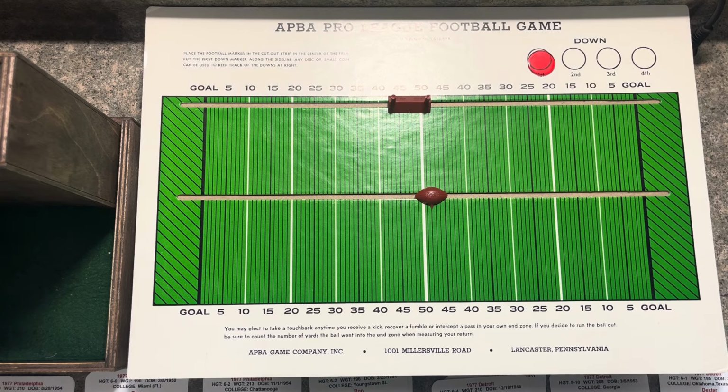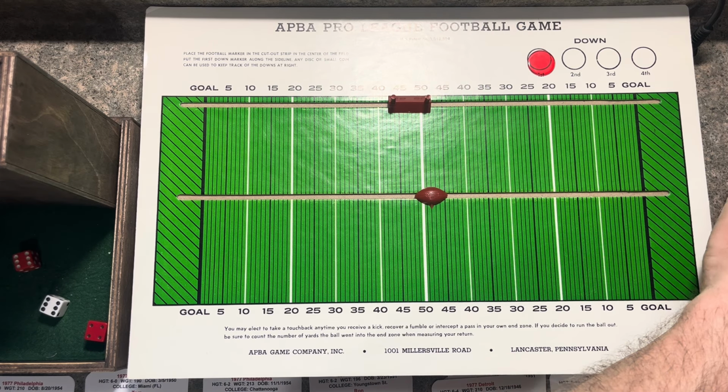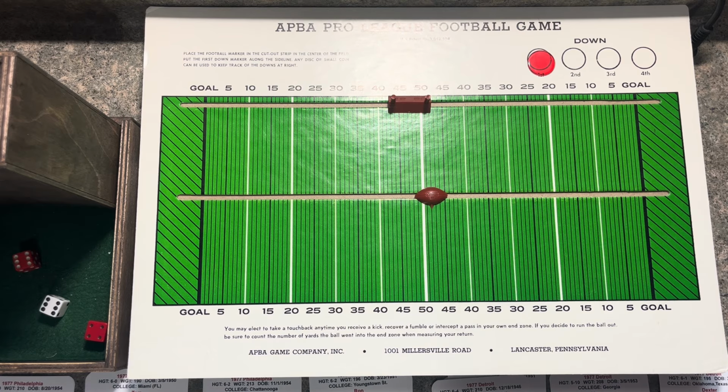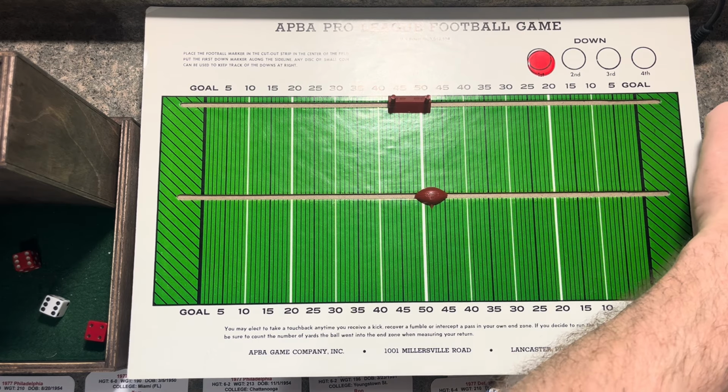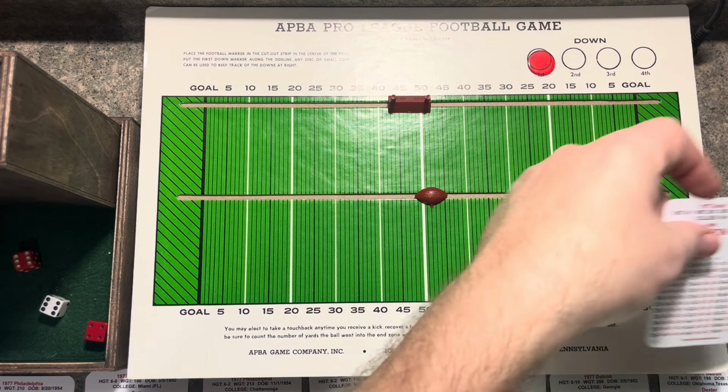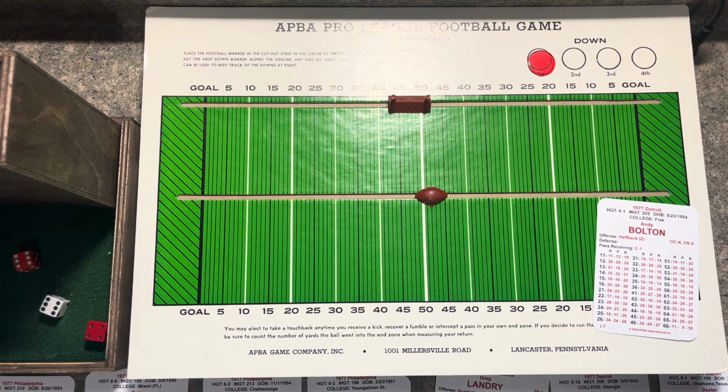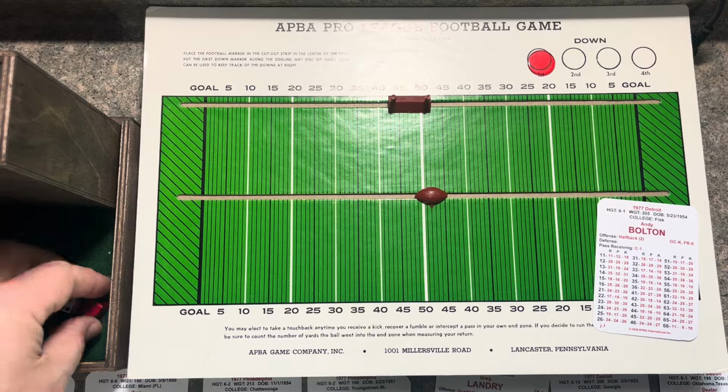And let's see what we're going to do. So roll the die. 4 will be a handoff. We're going to hand it off. 66. Peyton's out of to hand it off to Bolton. So Bolton's going to get a handoff. And we're going to go inside. So an inside handoff to Bolton.